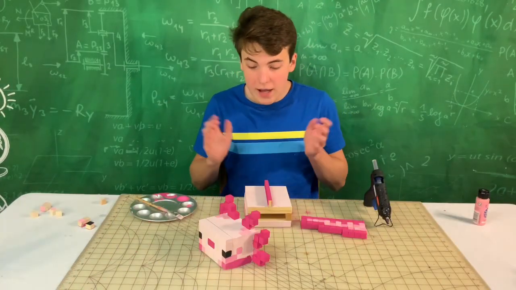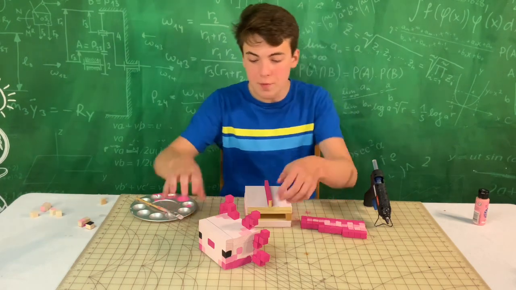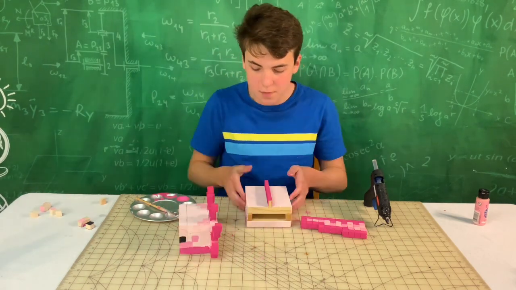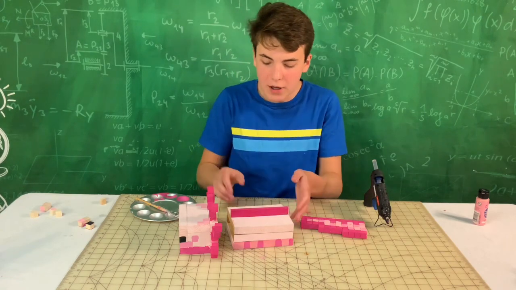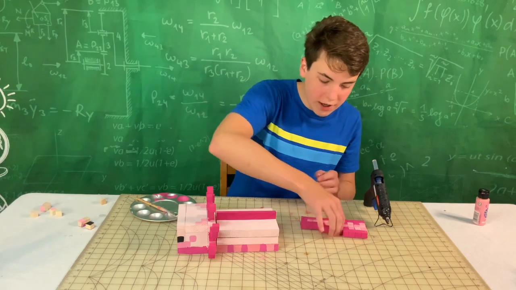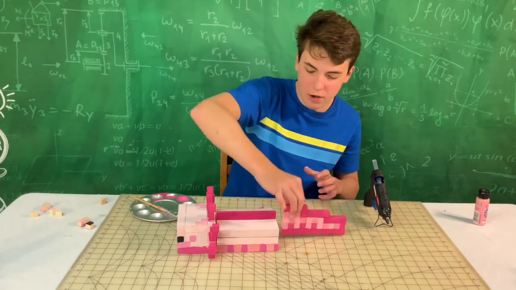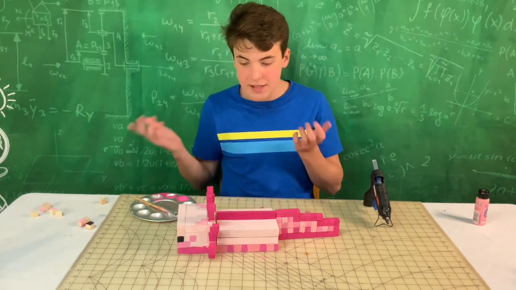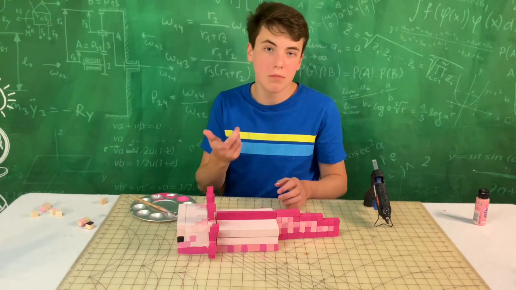Alright guys, so as you can see, I've got the main 3 parts now done, and all I have to do is the arms. Now I am going to be putting together those main 3 parts. So like I said, all I'm going to do is glue on the tail and just basically assemble it just like how you see it now, just some hot glue.